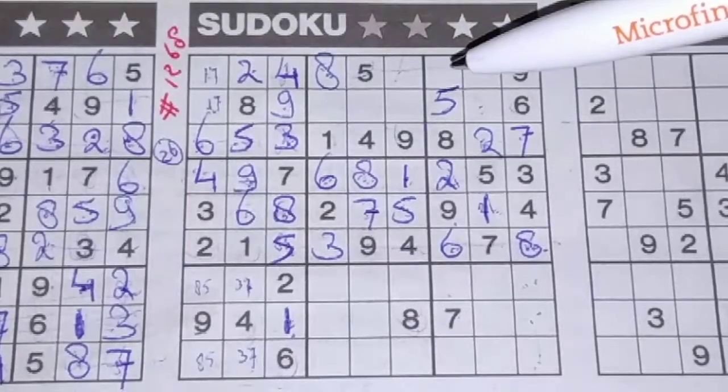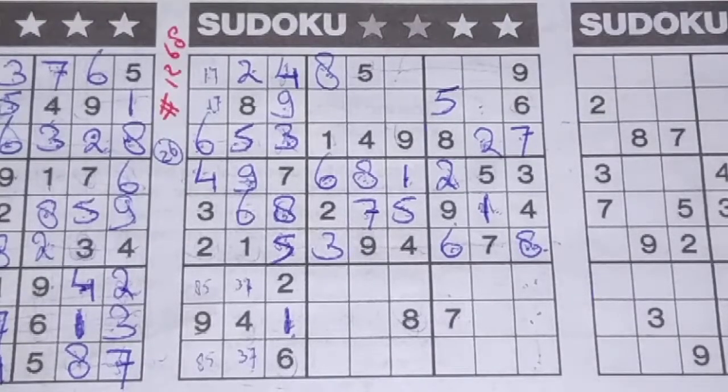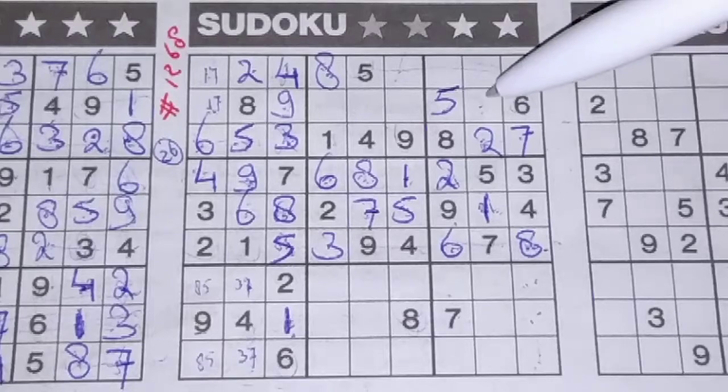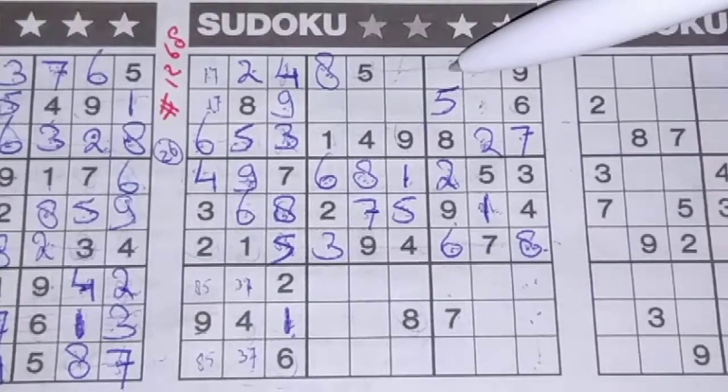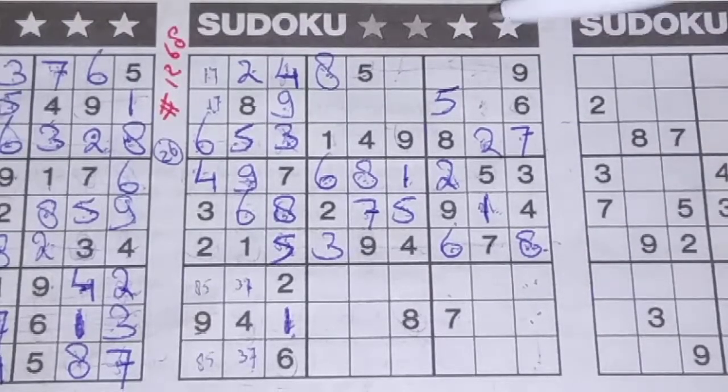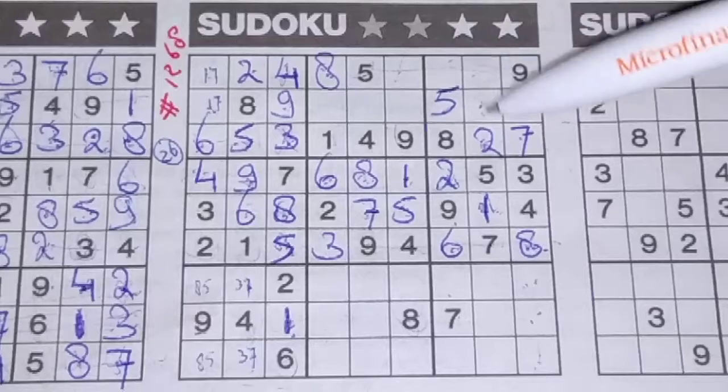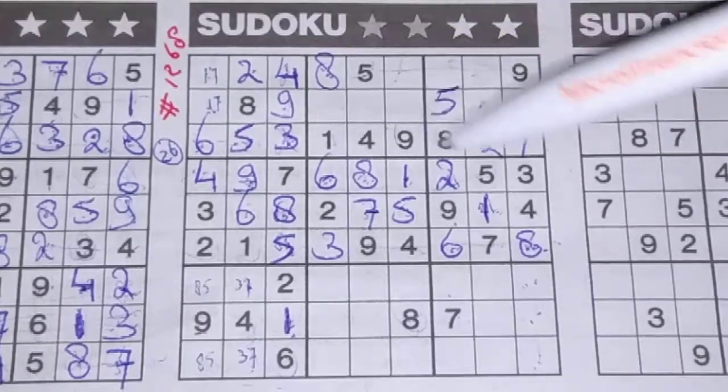I think no. How about these three numbers in this big square? Those numbers are the 1 is missing, the 3 is missing, and the 4 is missing. 1, 3, 4 in this big square.